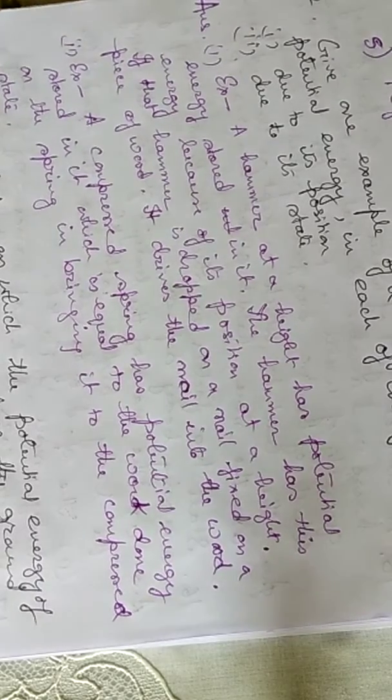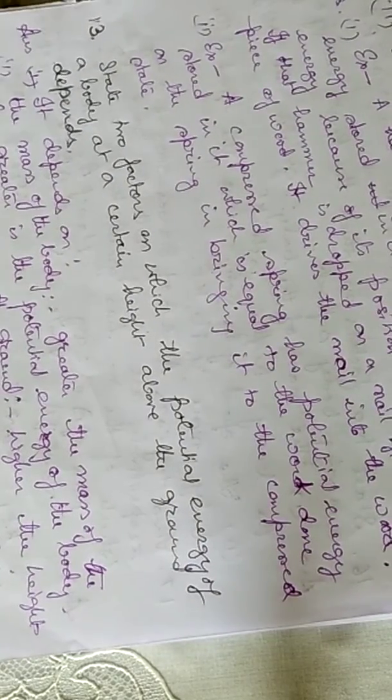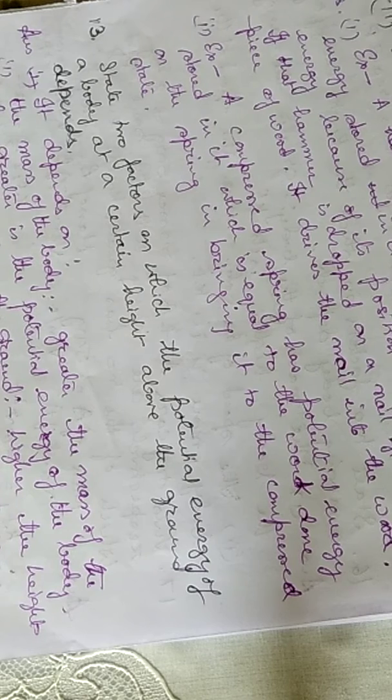Second is the compressed spring. The compressed spring has potential energy stored in it, which is equal to the work done on the spring in bringing it to the compressed state.